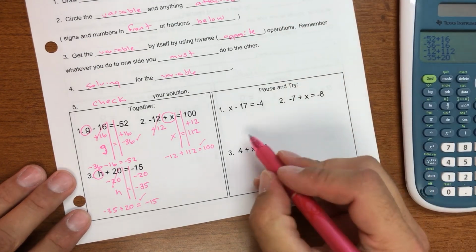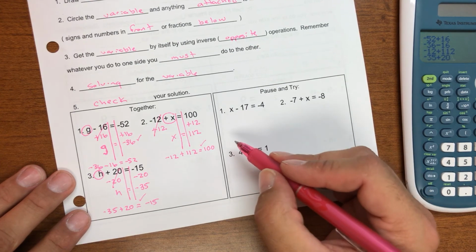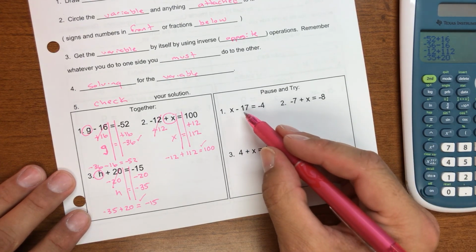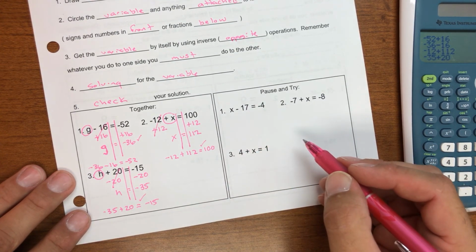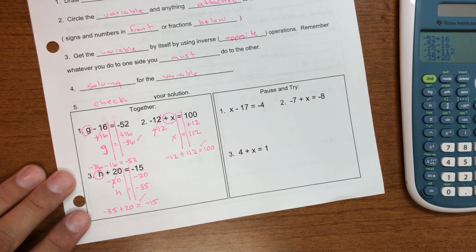So I want you to try these 3 problems on your own. Be careful of the signs. Be careful of the inverse operations. When you have minus 17, you want to do the opposite. Come show me what you've done. Make sure that you've got them correct, and I'll give you the practice for the day. Good luck.